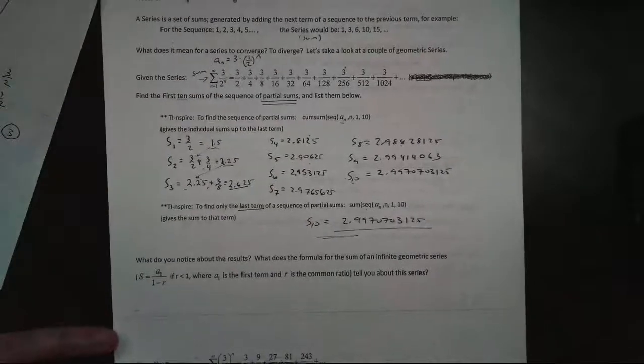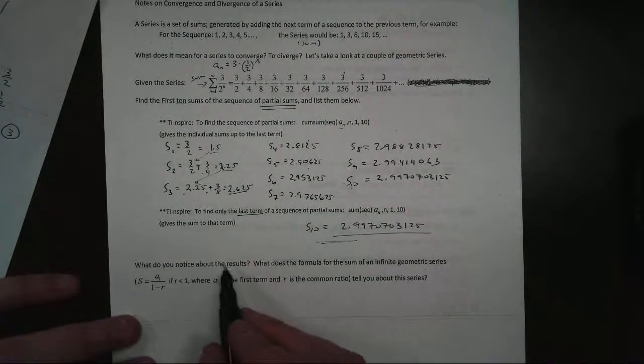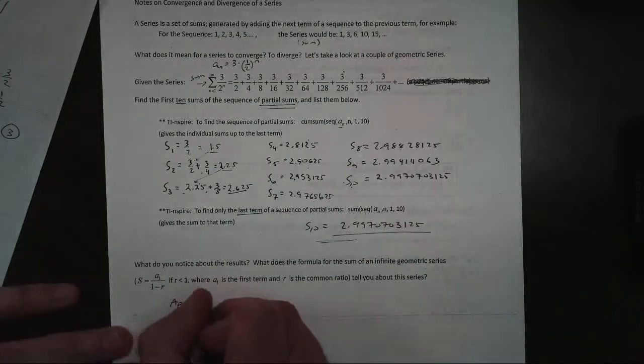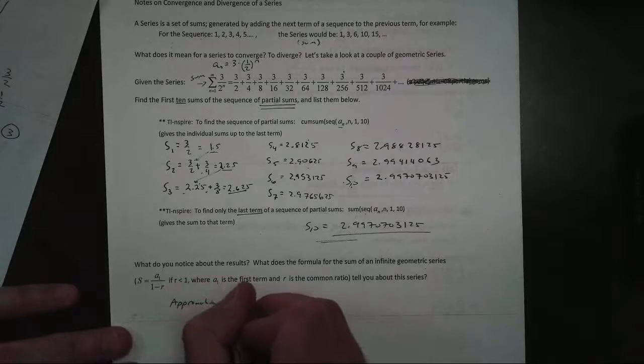Alright, that was the exciting part. So, the question is, what do you notice about the results? Well, you should notice it's getting closer to 3. So we can say that it is approaching 3.